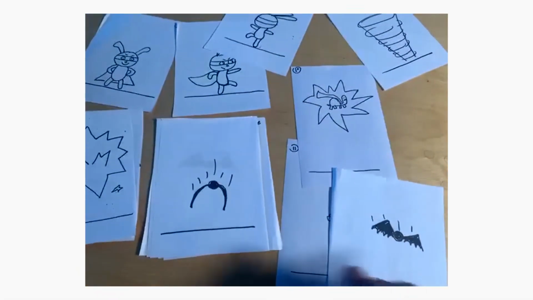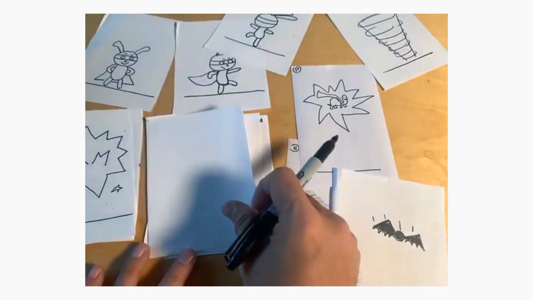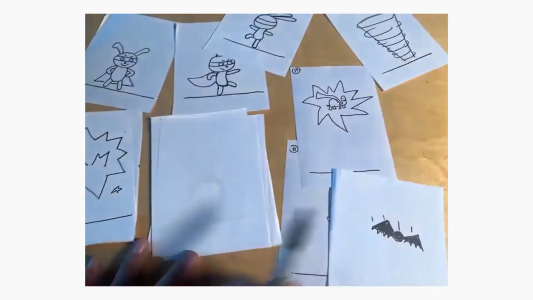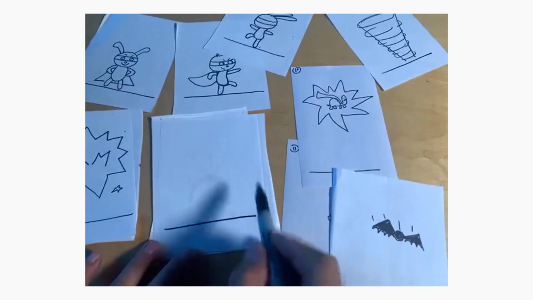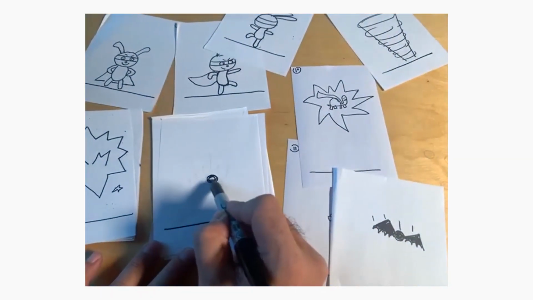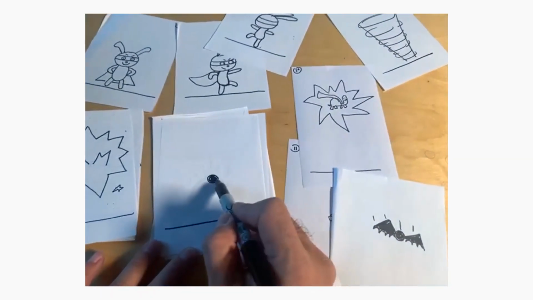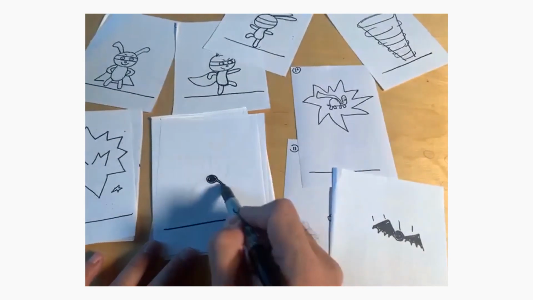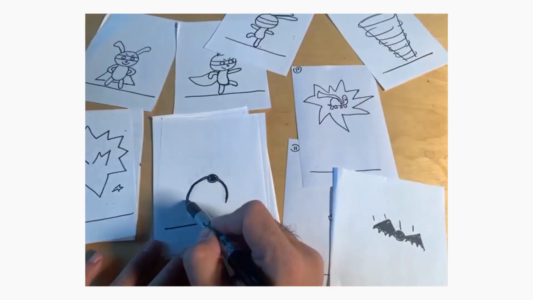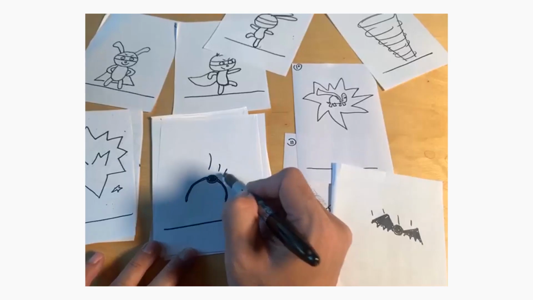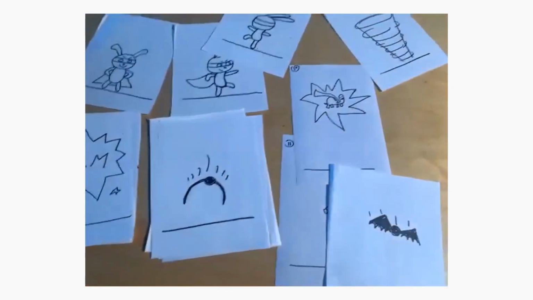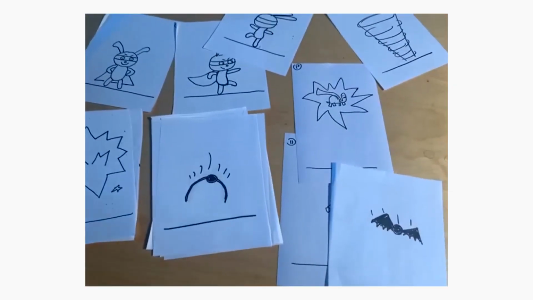All right, I'm going to draw this one for you again. So draw the straight line. Draw the bat wing down. Two curved lines like this. And okay, this one's a really easy drawing. All right.